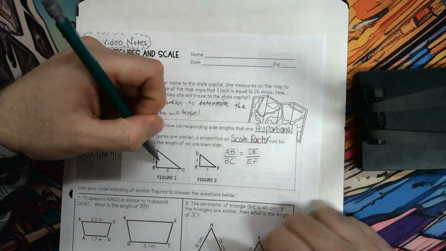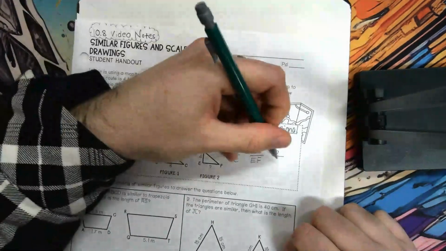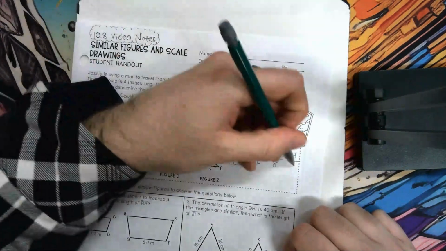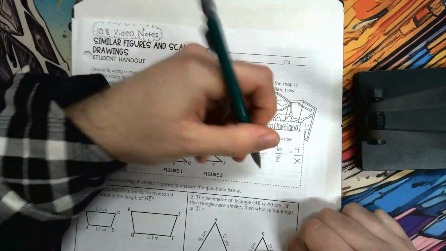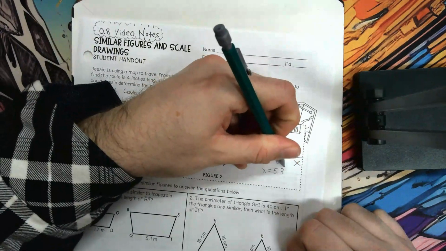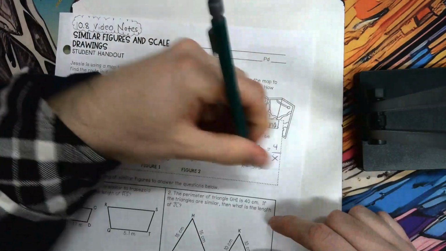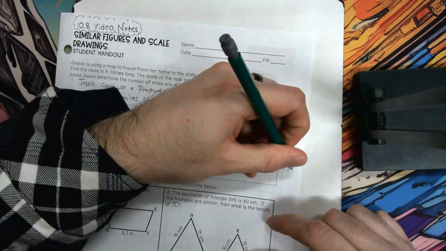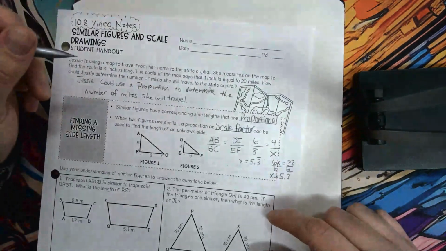Now I'm going to plug in the numbers. So AB is 6, BC is 8, DE is 4, and EF is X. We don't know what it is. So now you guys love cross multiplying and dividing. So cross multiply and divide, and you get X equals 5.3 repeating. Because this is equivalent to 6 times X, which is 6X. 6X equals 32. Divide both sides by 6, and you get X equals 5.3 repeating. So that's where that comes from.